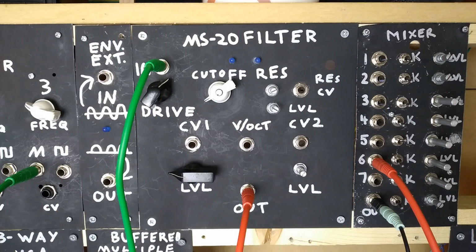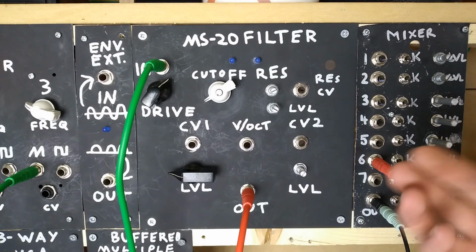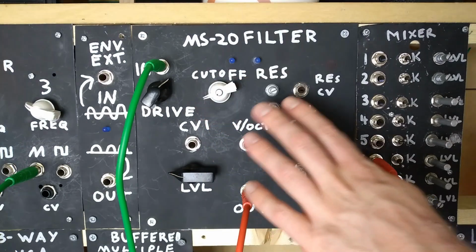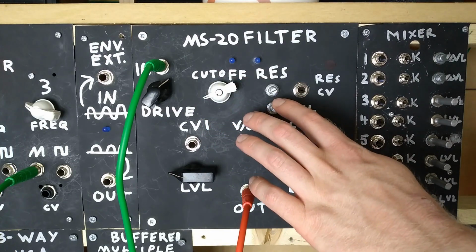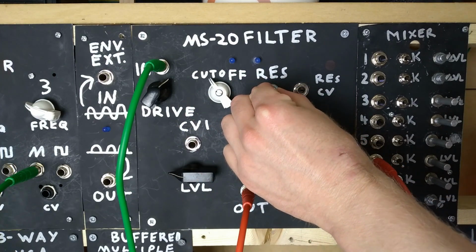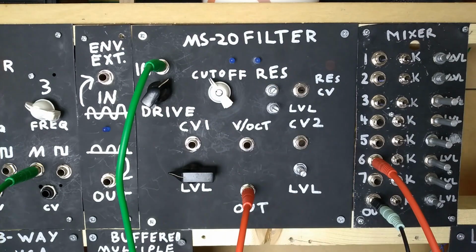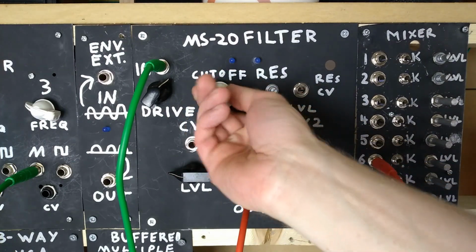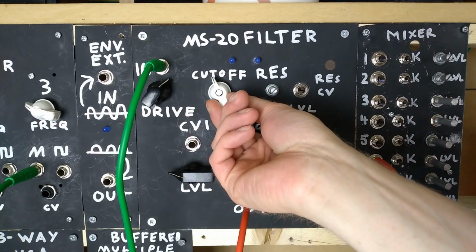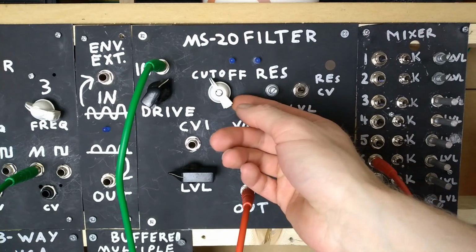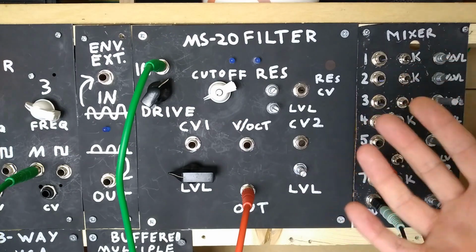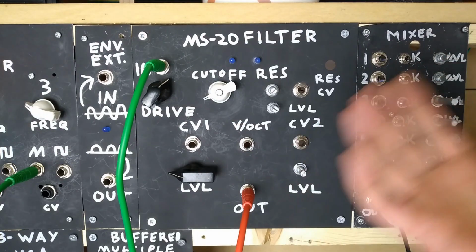Now you can hear that the filter was acting much like the simple ones that we made before, in that the cutoff is basically working like a volume control. But what happens if we turn up the resonance to just near self-oscillation? We start to get these really spacey, squelchy sounds out of it. And this is the beauty of resonance, because it adds so much character to a filter.